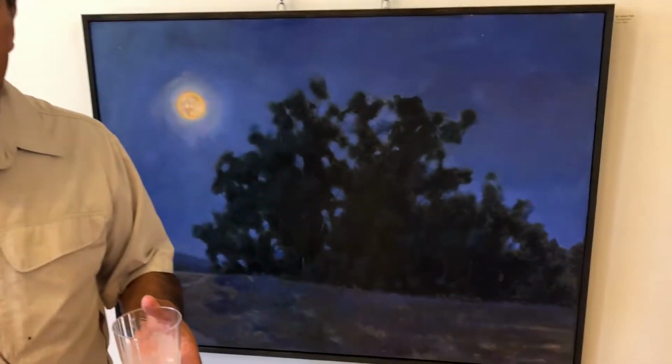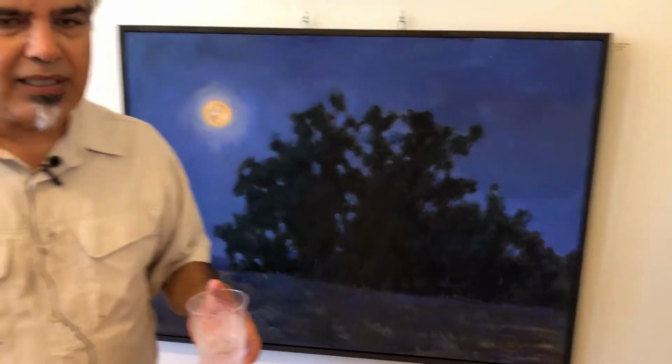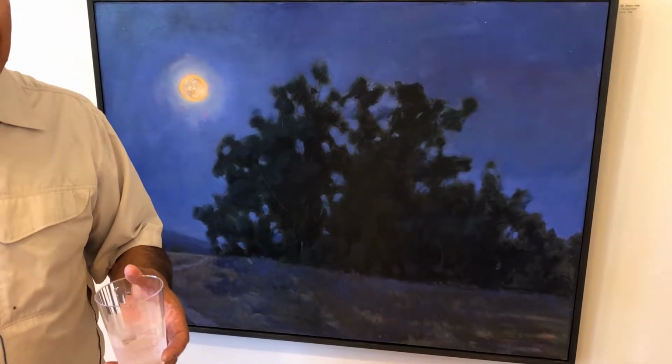What's this painting priced at? It's 5,000, and it's 48 by 36, so 3 by 4 feet. Anything else we should know about this piece? Like I said, I have a song about it, and I'll play it for you sometime. And the name of it is? The painting is the Supermoon. The song is the Blushing Moon.